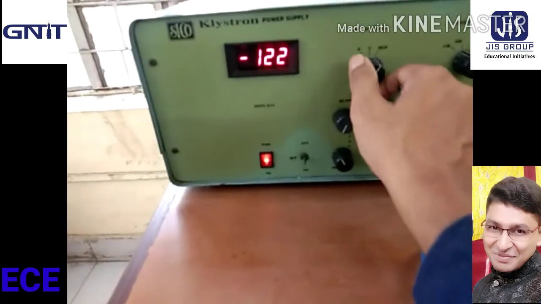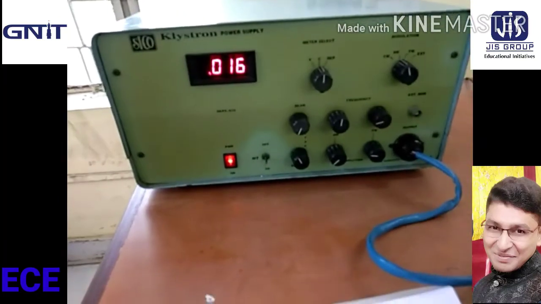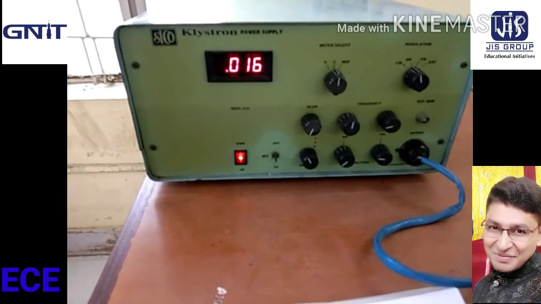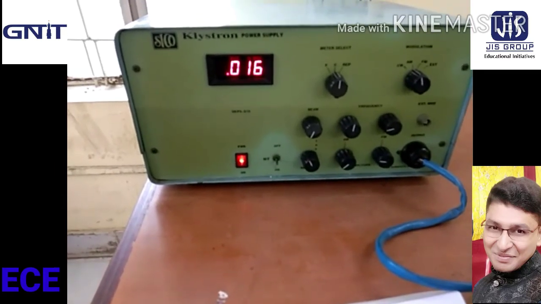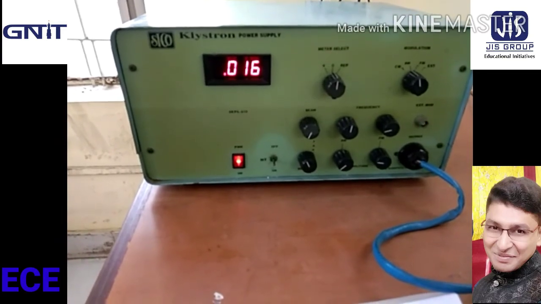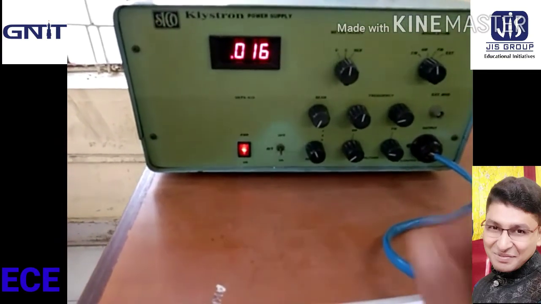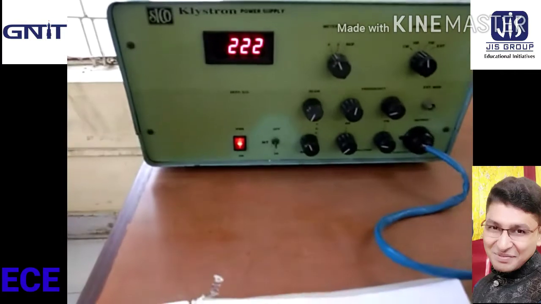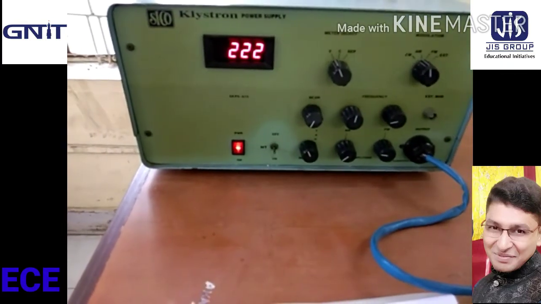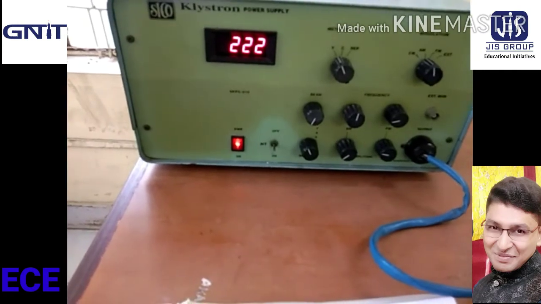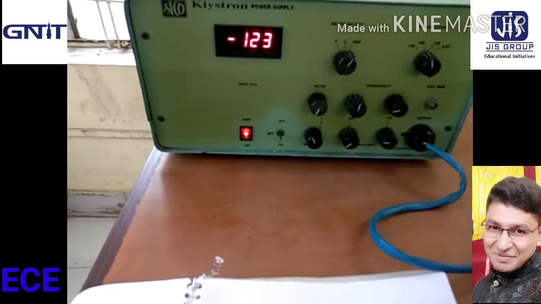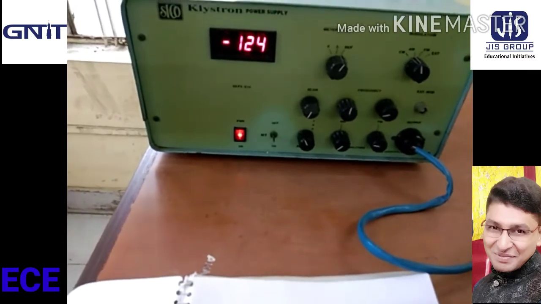The beam current is 0.016 ampere, the beam voltage is 222 volt, and that is the repeller voltage.